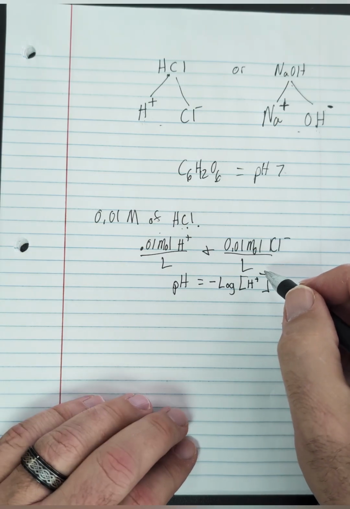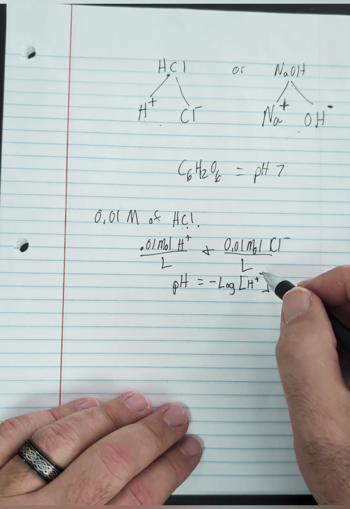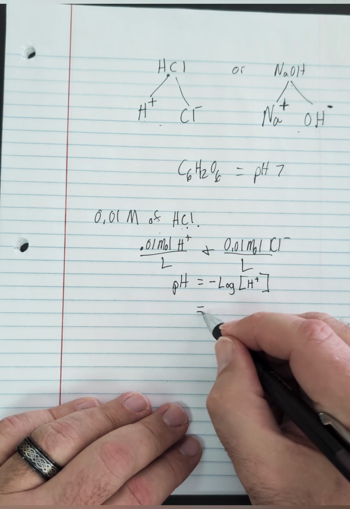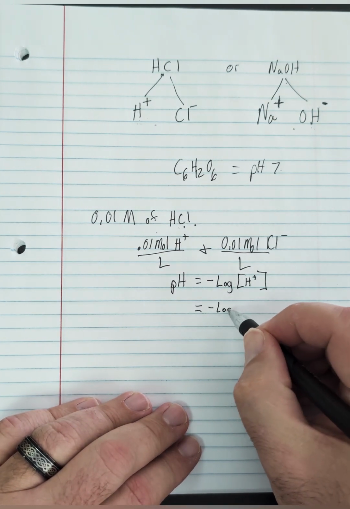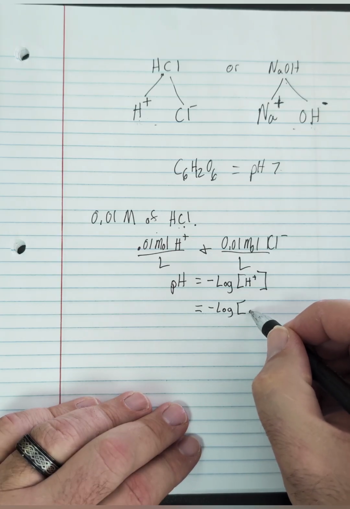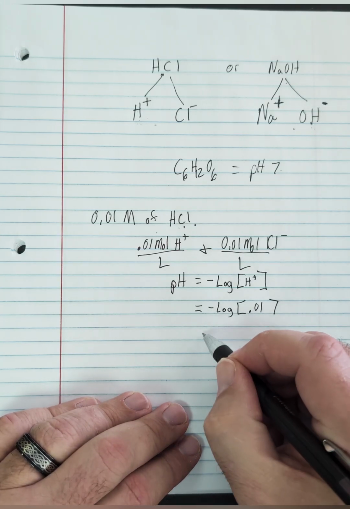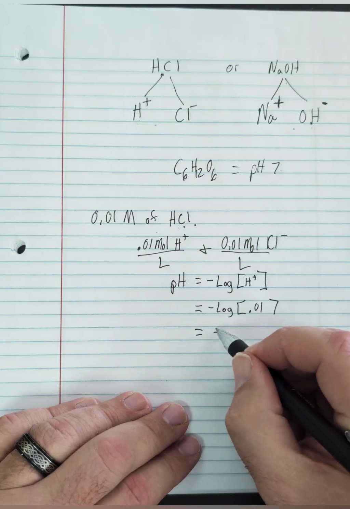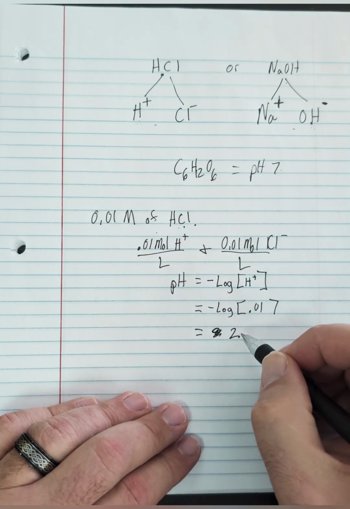If we take the negative log of 0.01, I believe, I could be wrong, we're going to get 2.